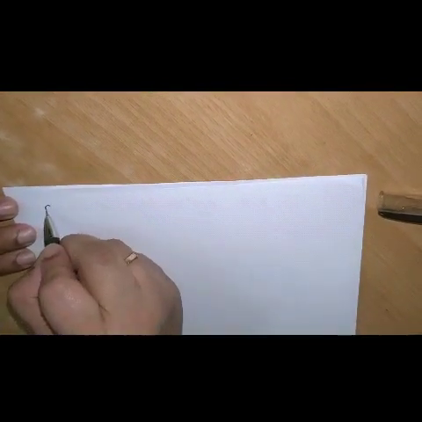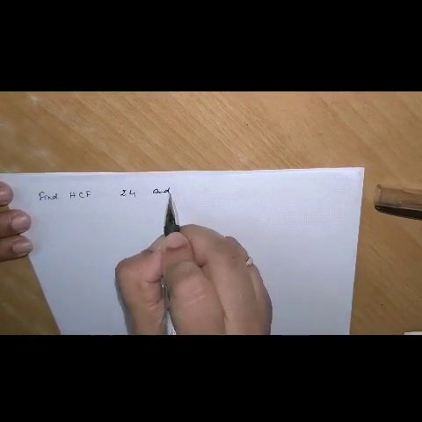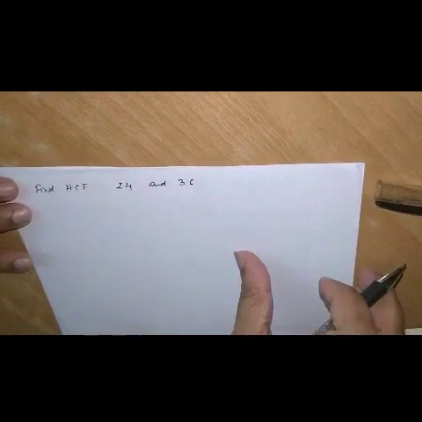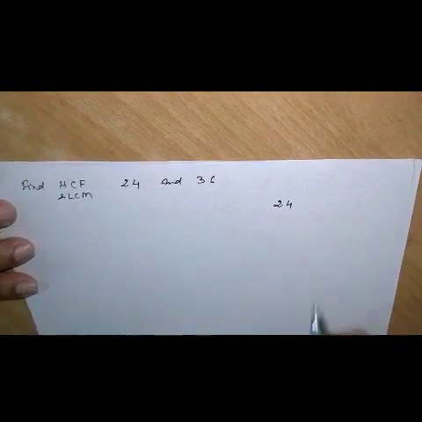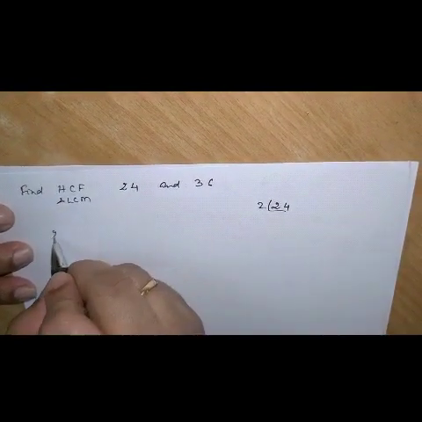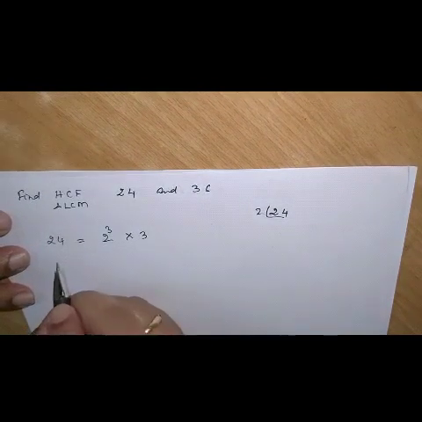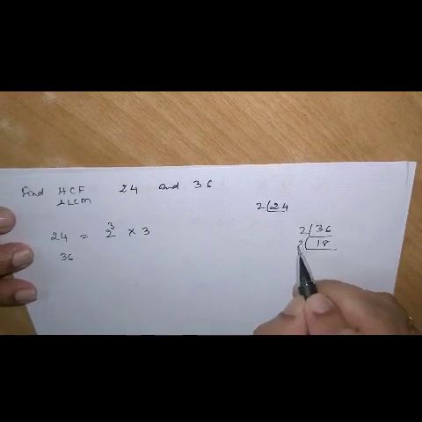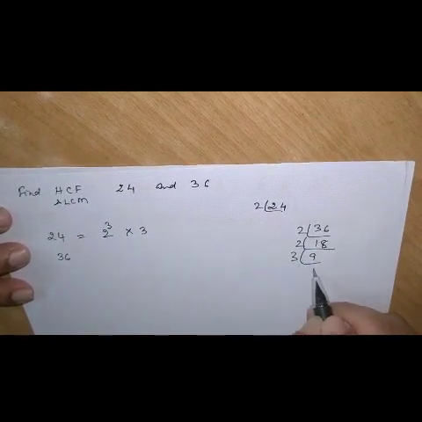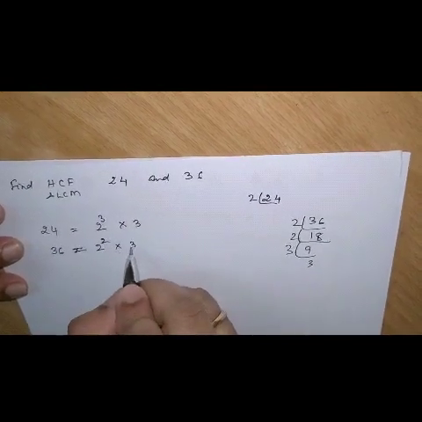Now what we are going to do is learn how to find the HCF and LCM by using the fundamental theorem of arithmetic. I'll take two numbers, let me take 24 and 36, simple numbers. First we will find the factors, HCF and LCM both. Just now we found 24 can be written as 2 to the power 3 into 3. When you find the factors of 36, you find that it is equal to 2 square into 3 square.